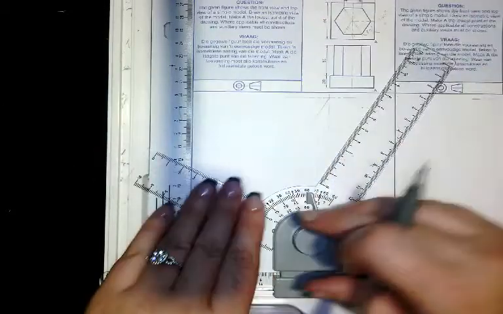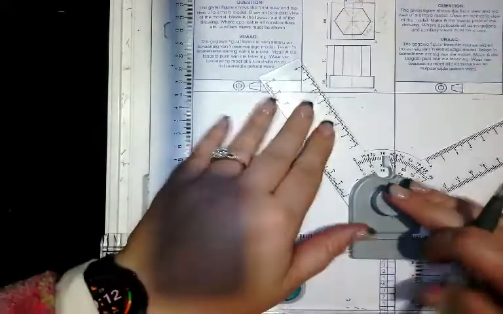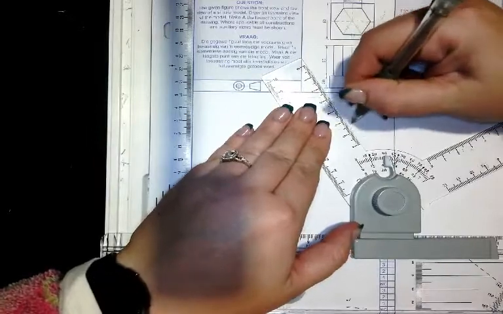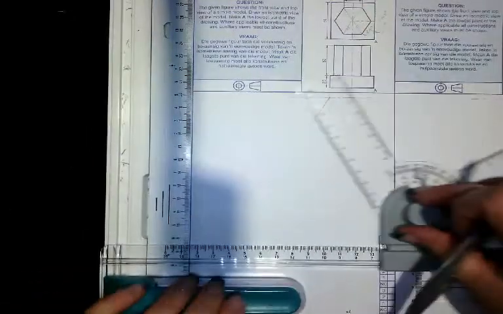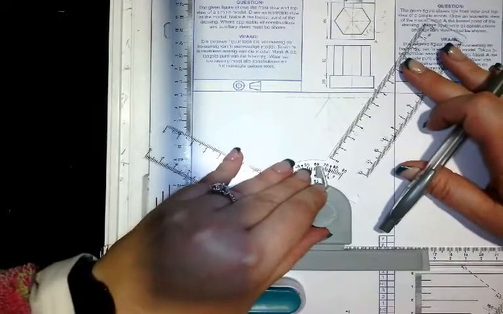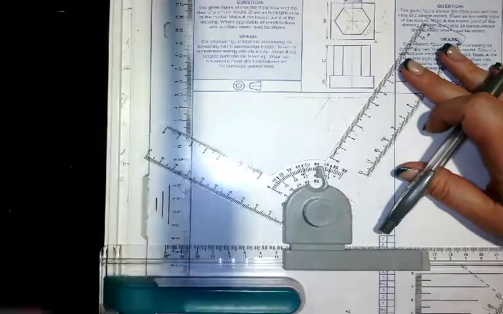And please note that an auxiliary view is a B-line type. It is not an A-line type. It is not a C-line type. It is a B-line type. Okay, there. And then I'm just connecting these sides.